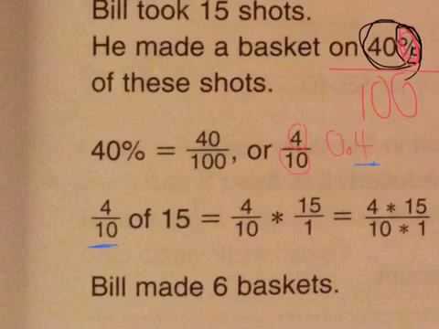Well, we know how to do that. I showed you 3 different ways on the previous videos on how to solve this. And the one they've chosen to use here is to replace the "of" with the multiplication sign. So we take 4 over 10 and we take the 15 and we put it over the 1. Can we do any cross-referencing? Definitely we can. We can cross this into a 5 and this into a 3. And now that we've cross-referenced, we can go ahead and multiply directly across. 5 times 1 equals 5.